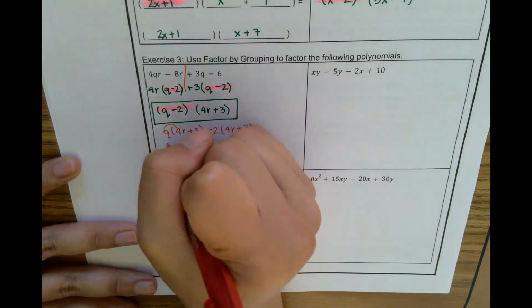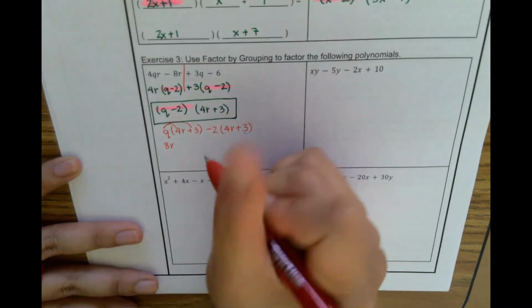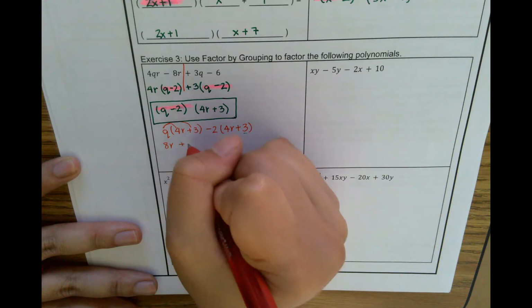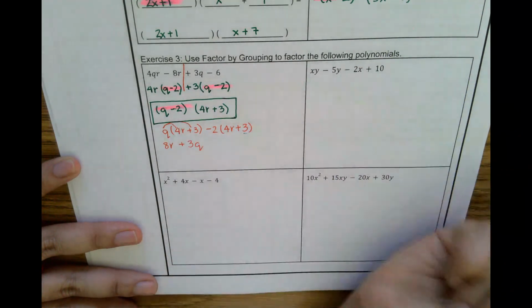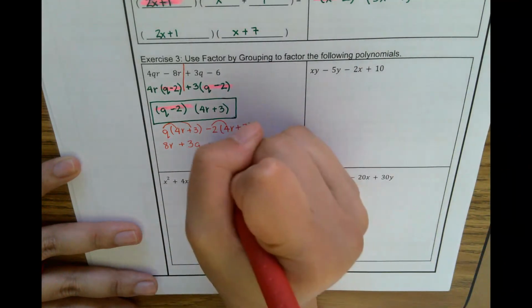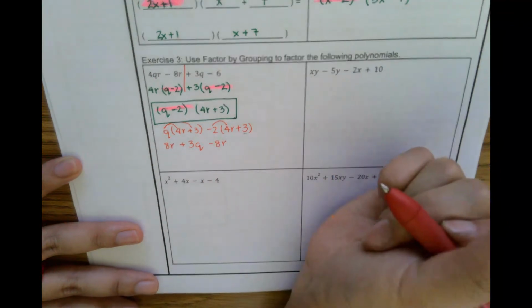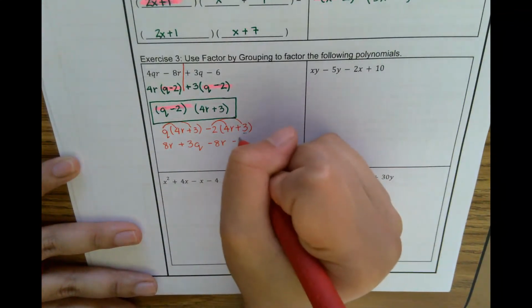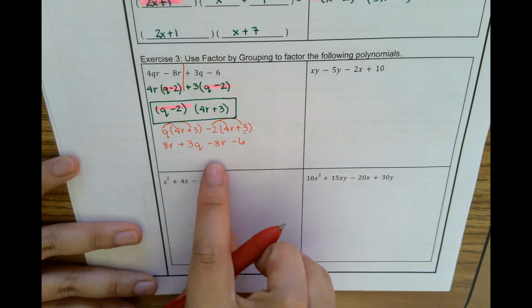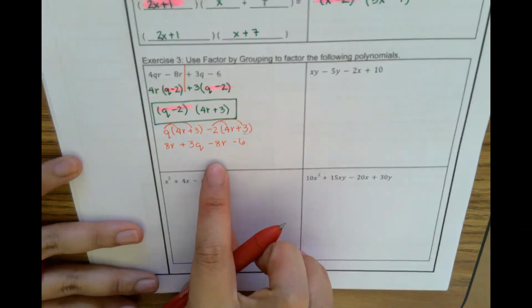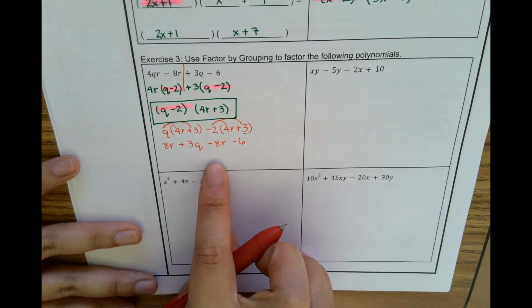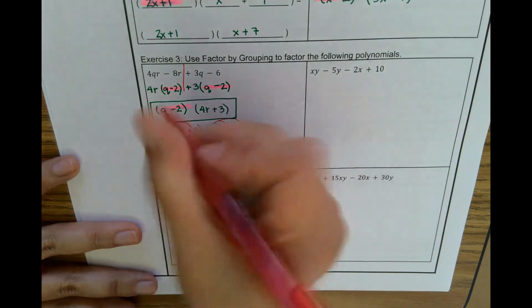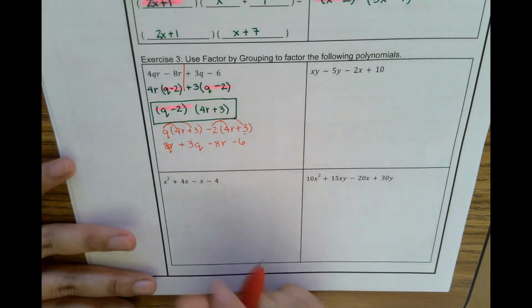Now I can check my answer. Q times 4r is 4qr. Q times 3 is 3q. Negative 2 times 4r is negative 8r. Negative 2 times 3 is negative 6. Even though it looks different, I messed up somewhere. Oh, I forgot the q here.